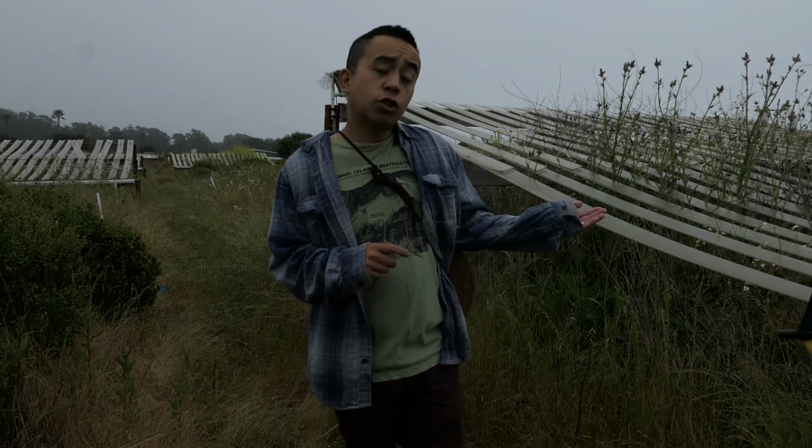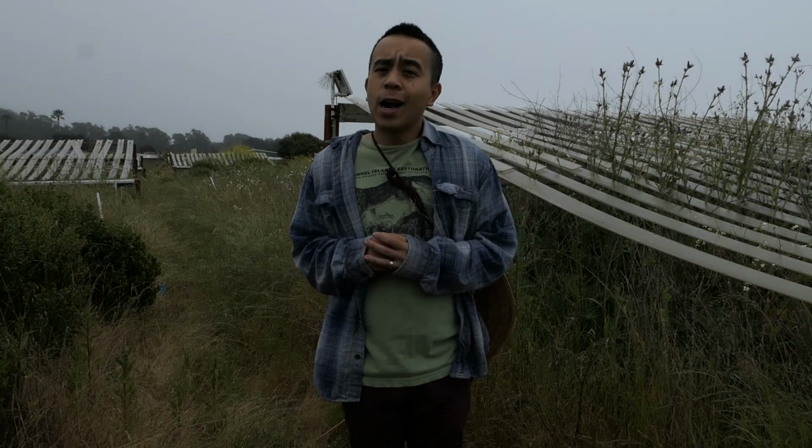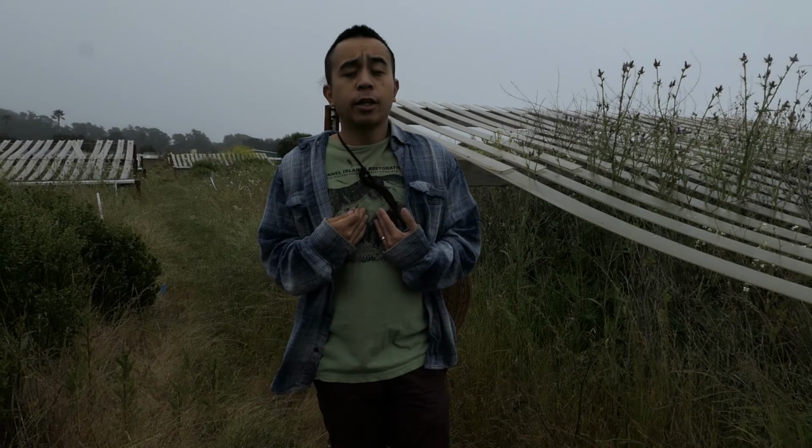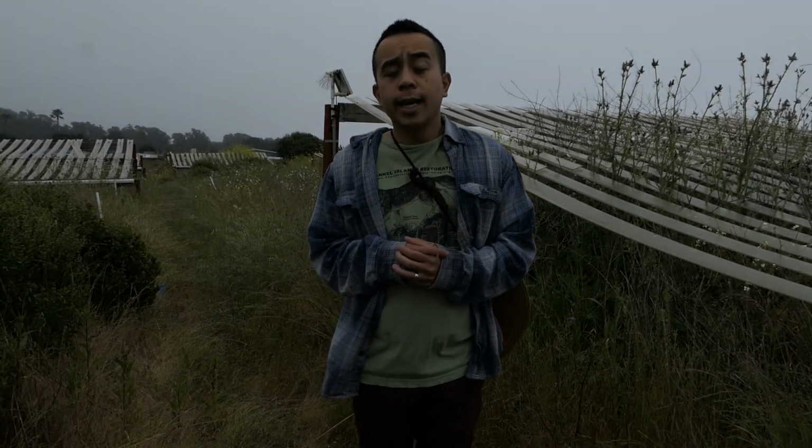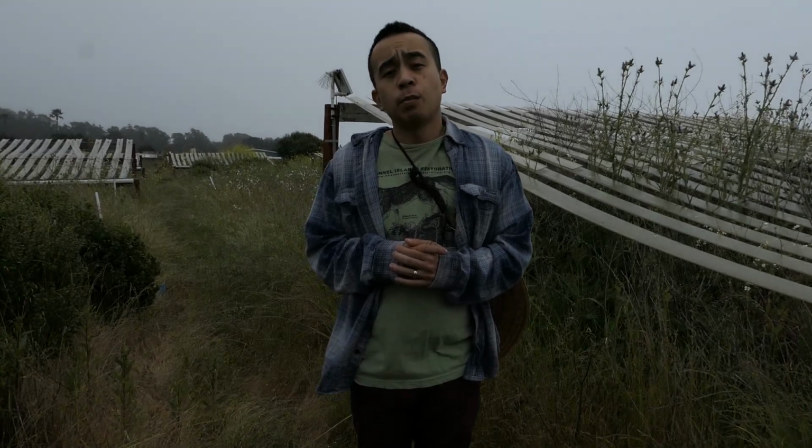Today we're at the rainout shelters at Younger Lagoon Reserve, designed to simulate a 1 in 100 year drought after 5 years by excluding 60% of incoming rainfall. I'm particularly interested in learning how to improve restoration methods and planting success given future changes in precipitation patterns. I'm also interested in how evolutionary relationships, or phylogenetics, can impact restoration planting success.